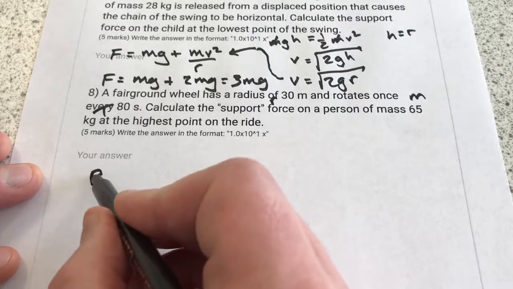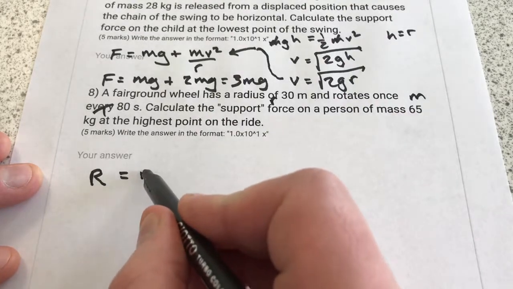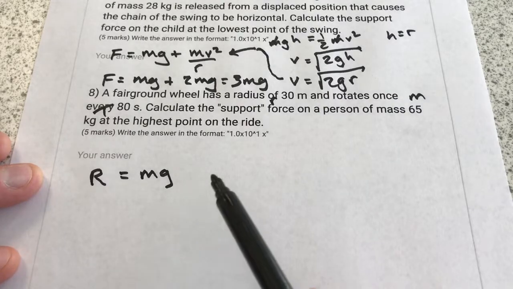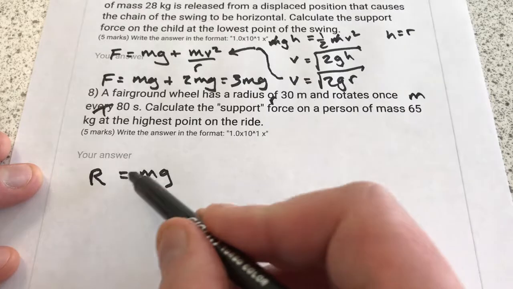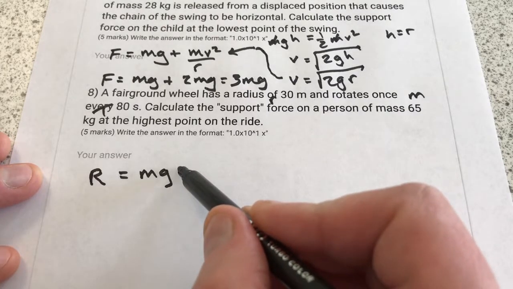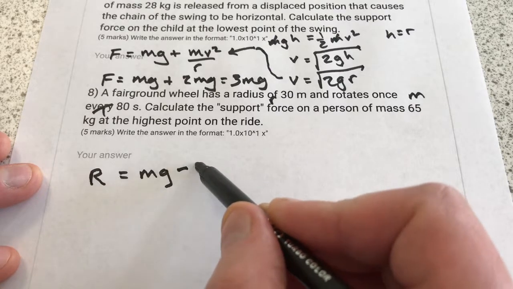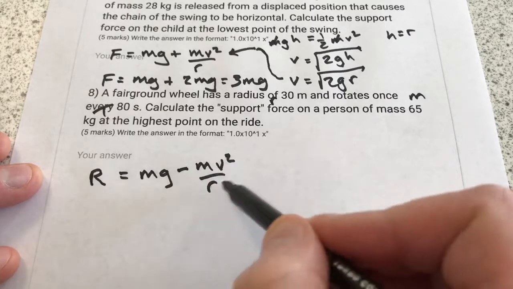So the reaction force from the floor would normally be to support the weight of the person on the ride, but at the top point of the ride you always feel a little bit lighter than you normally do, and that's because the reaction force is not pushing on you as hard as it normally does, because a portion of your weight is supplying the centripetal force, so we would be subtracting mv squared over r, the centripetal force in this circumstance.